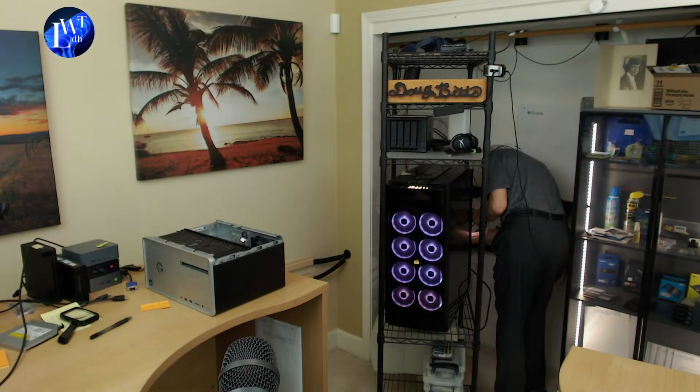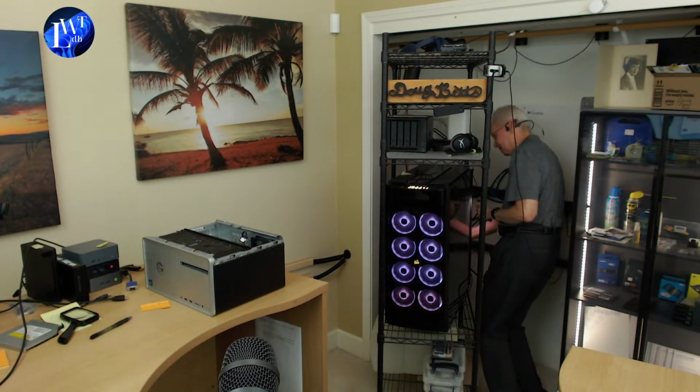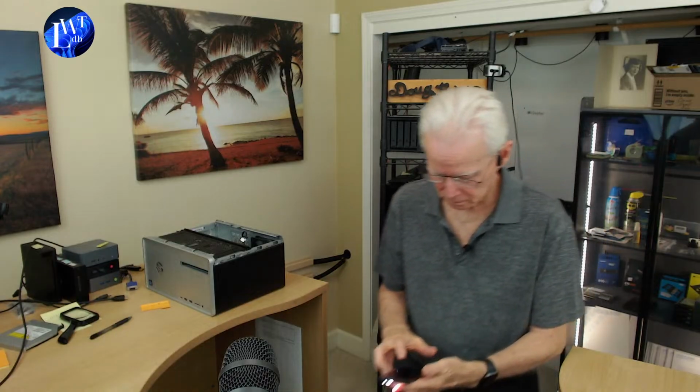And disconnect and reconnect both ends of that cable. See if that brings it back. Drum roll, please. Nada.